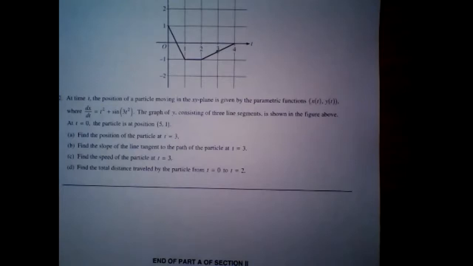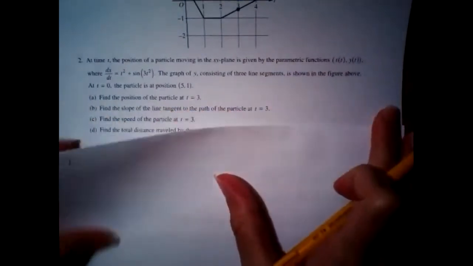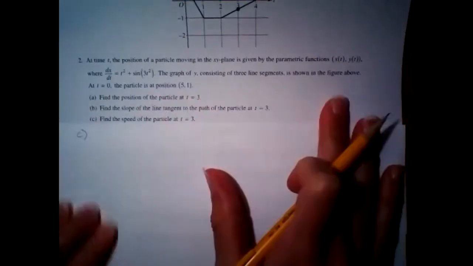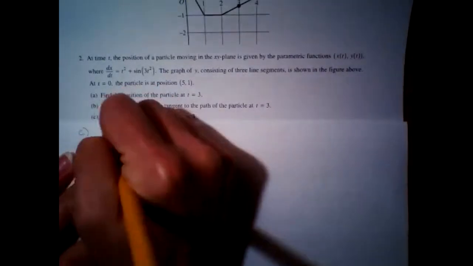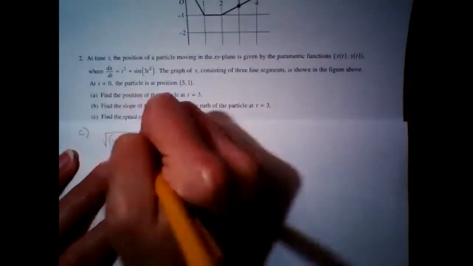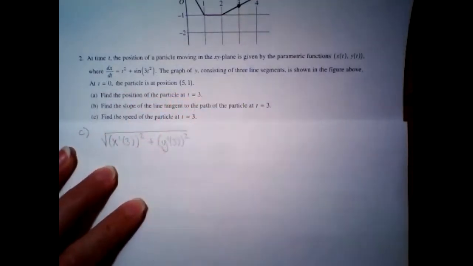All right, part C says, find the speed of the particle at time 3. All right, this is a matter of just memorizing this formula. If you go to the stuff to know sheet under the vectors and the parametric equations, I have all this on here. Part C, and I think part D is asking for total distance. This is a matter of just memorizing the formulas for speed and total distance. So for speed, it's this big old square root, and it's x prime of t, which they want at 3. So x prime of 3 squared, and then plus y prime of 3 squared.